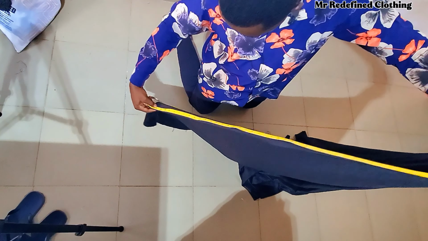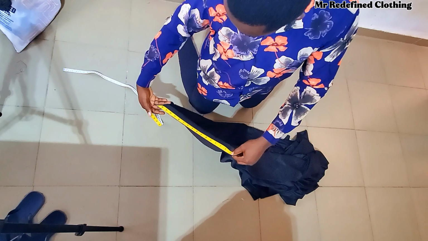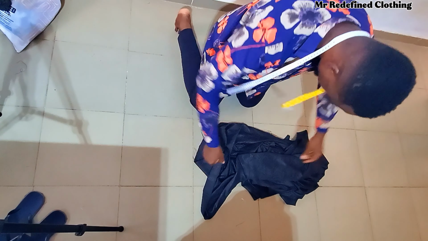Another one, 36 inches again, which is 3 yards. And then here is more than 18 inches, which is very much okay. So here you get to know the yardage I am using so that you don't make yours smaller.